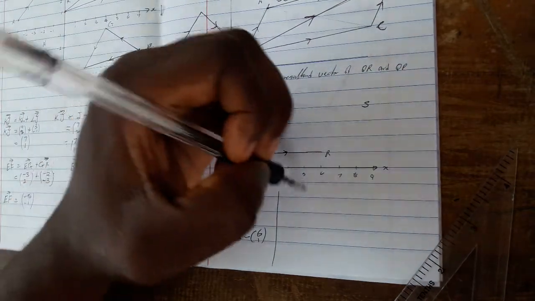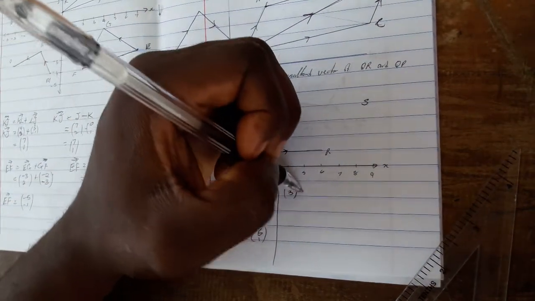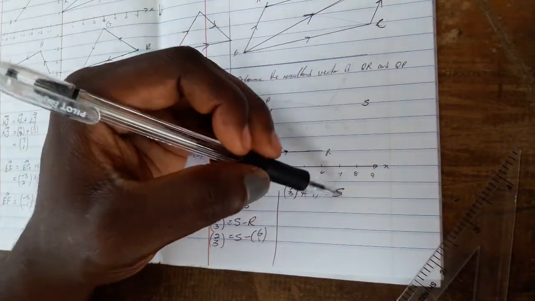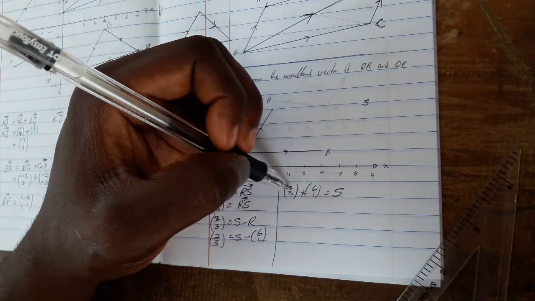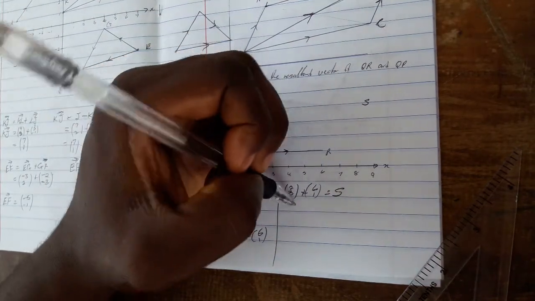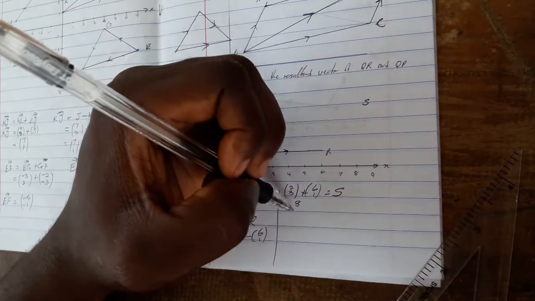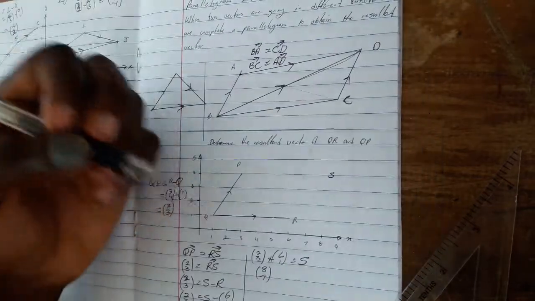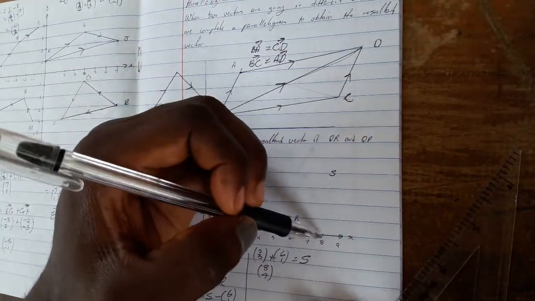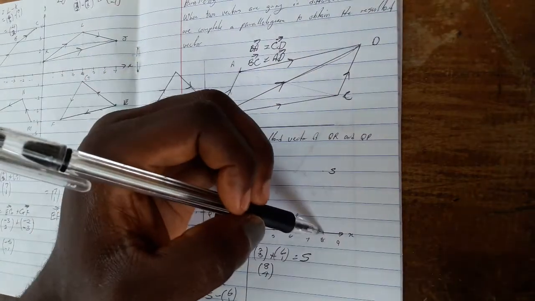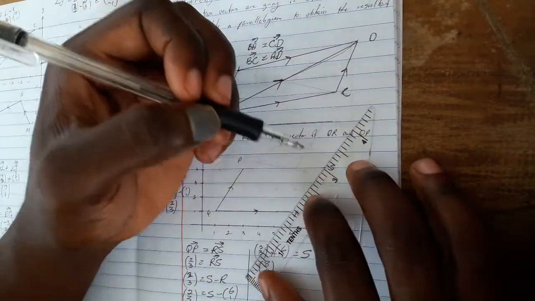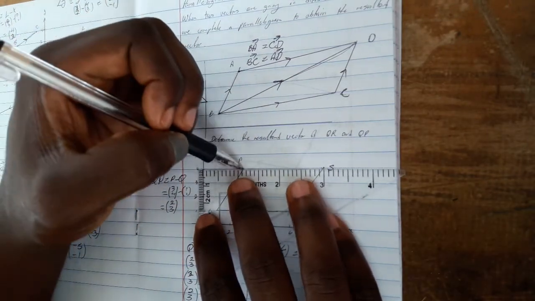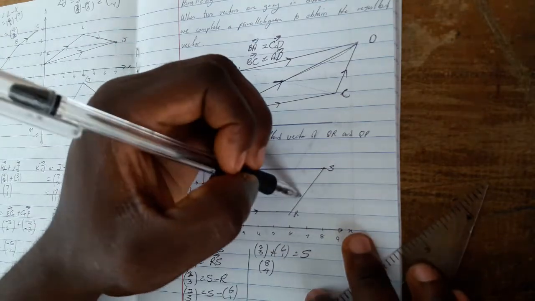If we take the 6 and 1 over, we have 2 and 3 plus 6 and 1 equal to S. So we're going to find the coordinate of S when we add these two. This is 8 and 4. Okay? Well, let's see if that will form a parallelogram. 8 here, 4 here. So it completed the parallelogram.